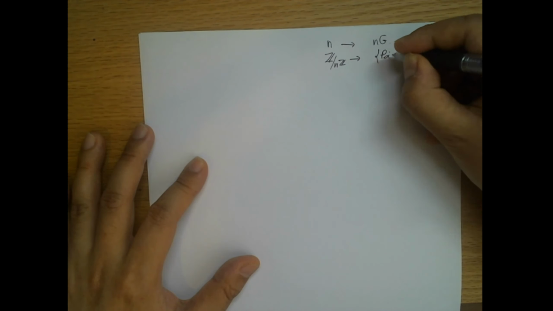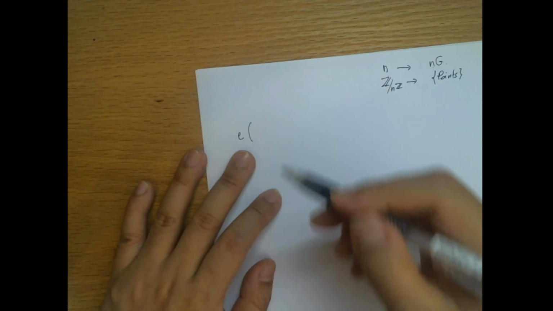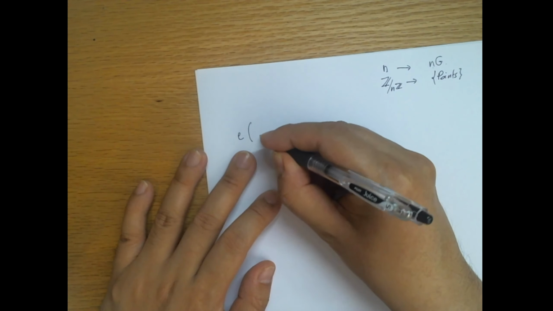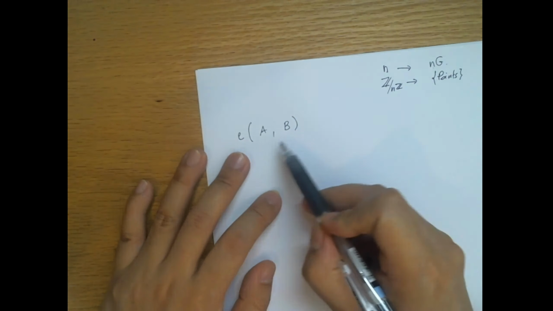Now it's going to be a function that takes two parameters, and this time the parameters will be points. I'm going to write points as capital letters and secrets as lowercase. So if you have A and B, this is an operation defined on points.